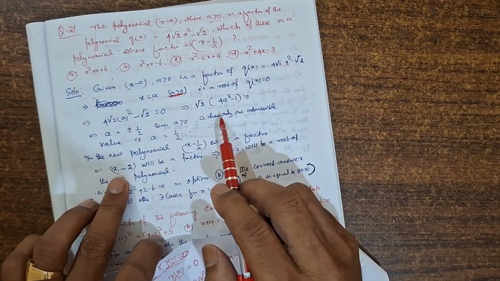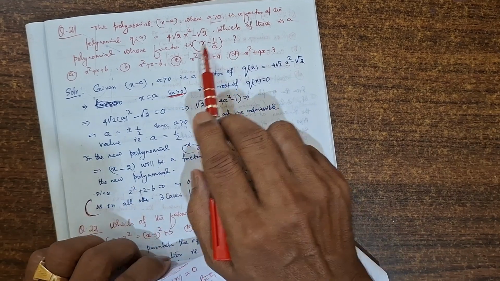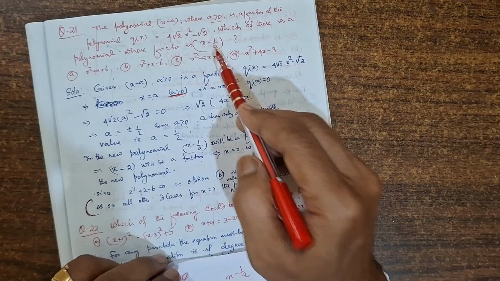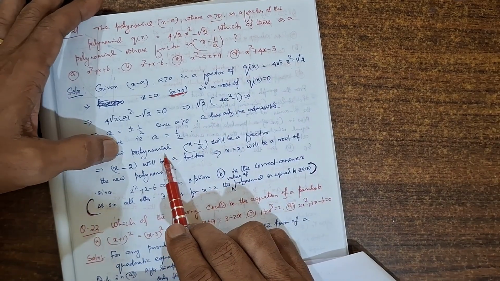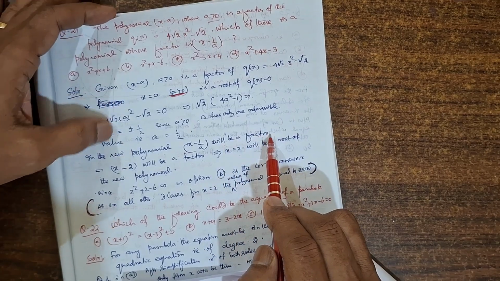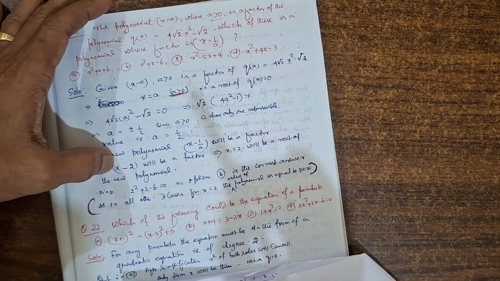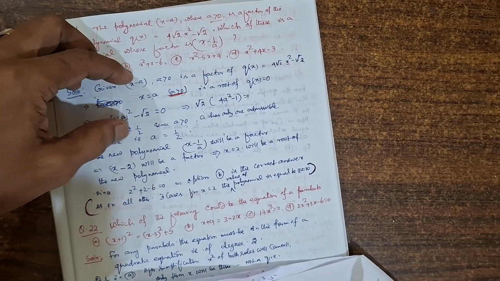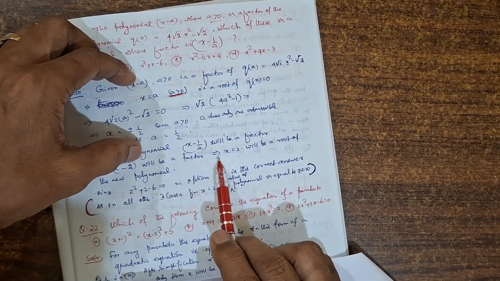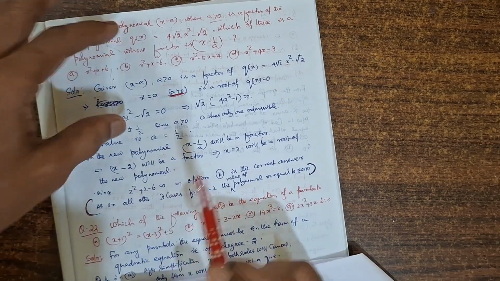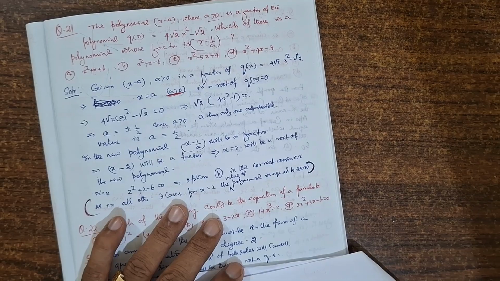Why is x minus 2 a factor? It is written here, which is a polynomial whose factor is x minus 1 by a. In the new polynomial, x minus 1 by a will be a factor. This implies x minus 2 will be a factor, which implies x is equal to 2 will be a root of the new polynomial.